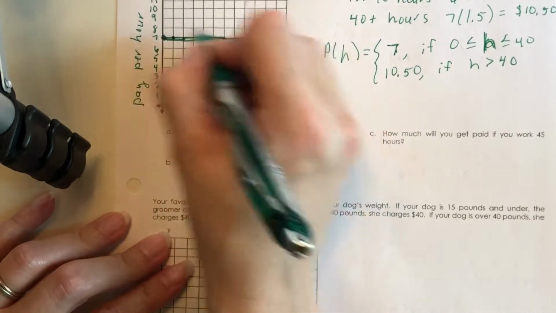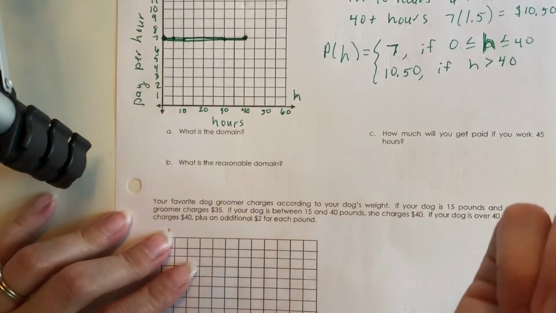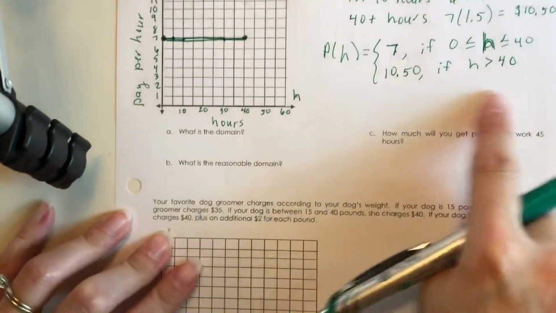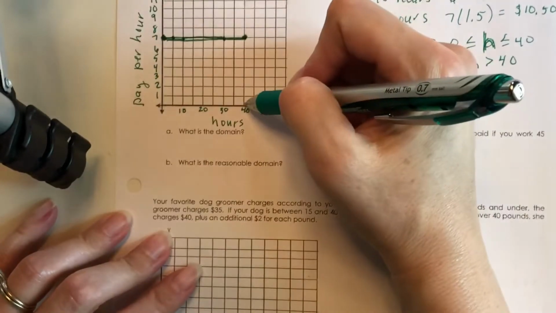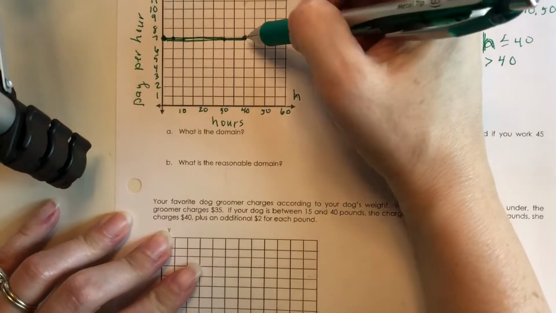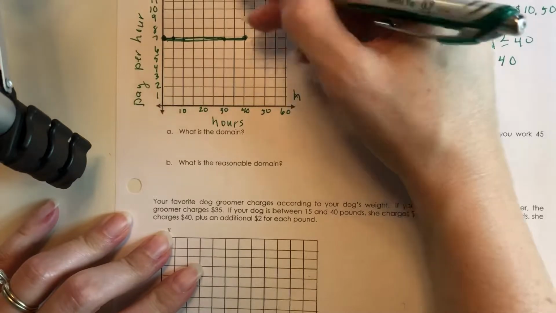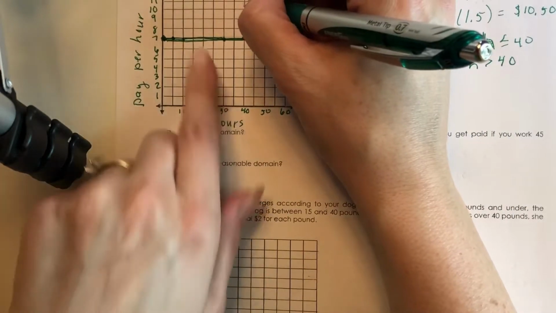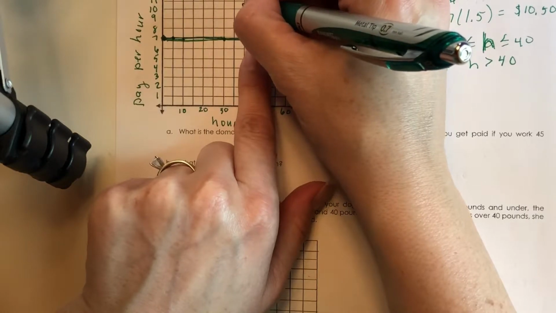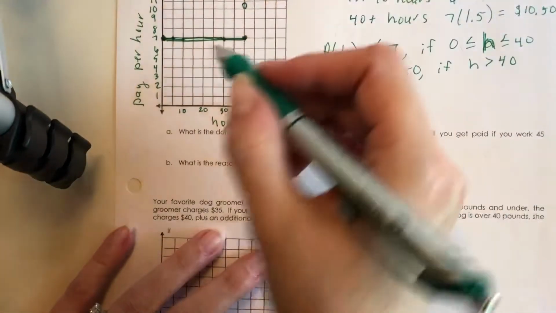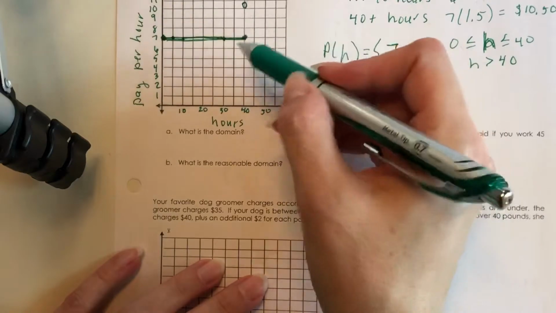It's got a closed circle. If you go above 40, then you're going to be making $10.50 an hour. So you can go to 40, and then you can jump up here to $10.50, which is about right there. I'm going to put an open circle here, because if I actually work 40 hours, I don't get overtime.